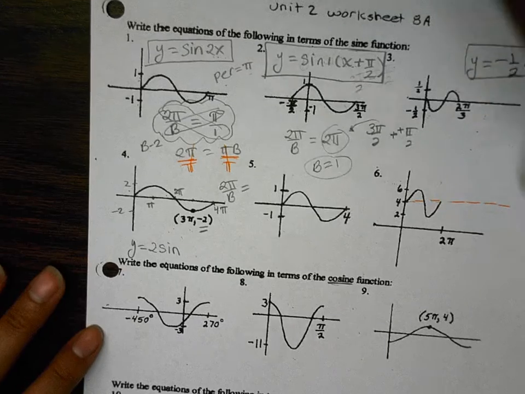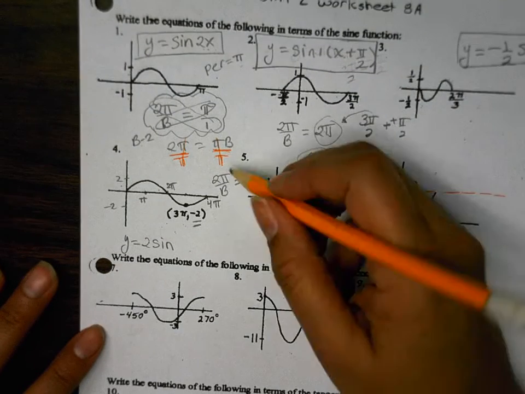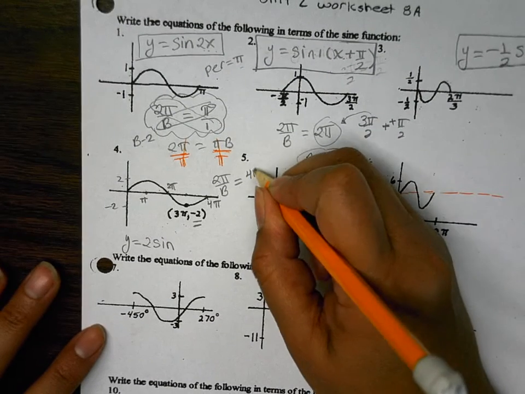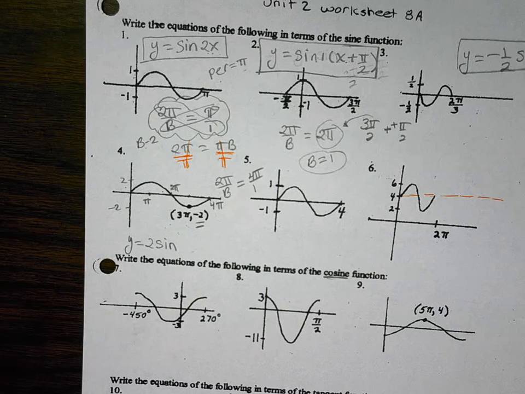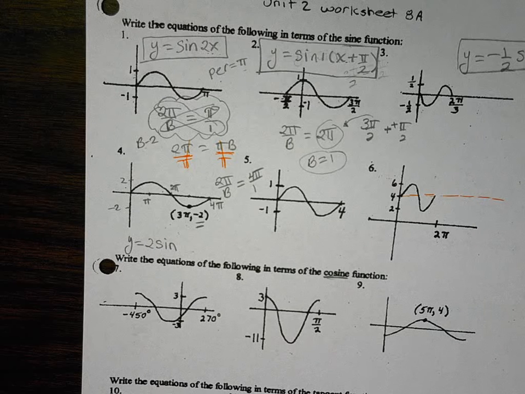Okay. So you have enough. 2 pi over b equals 4 pi. I will let you solve that. Do your cross multiplying. Work it out. Are there ones that are not easy? Yeah. Of course. I was hoping you'd say no.